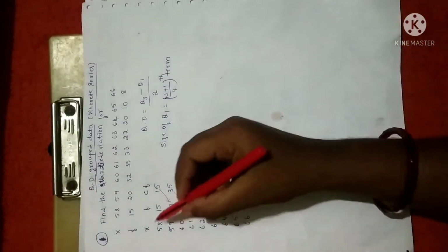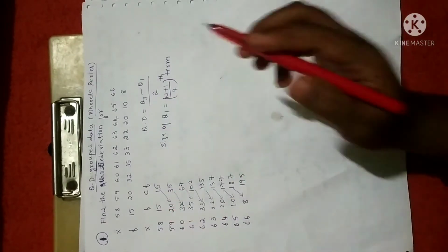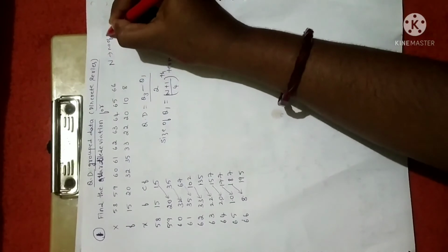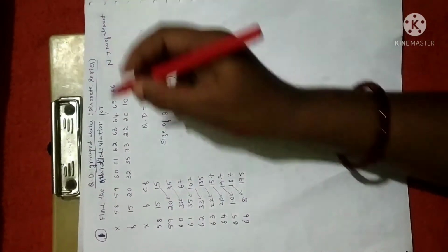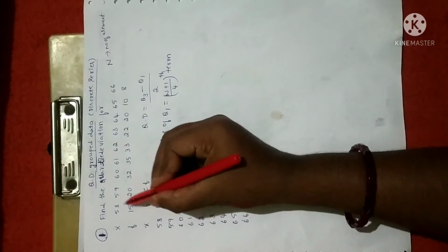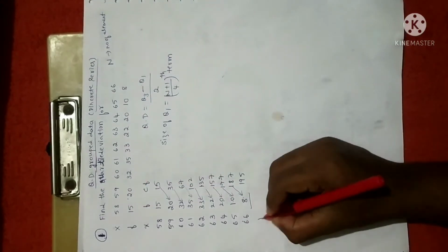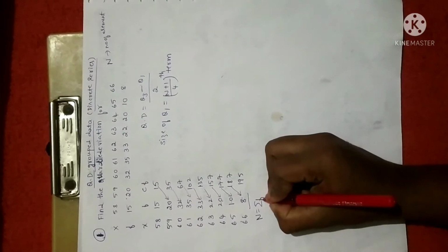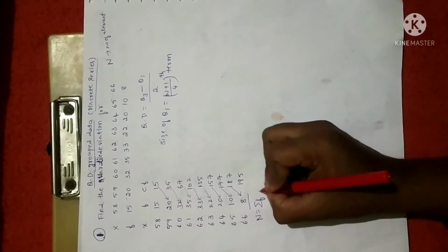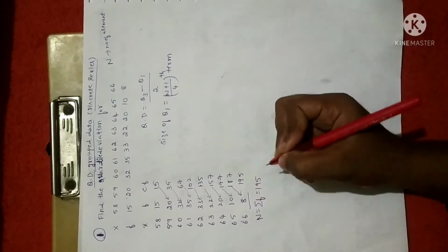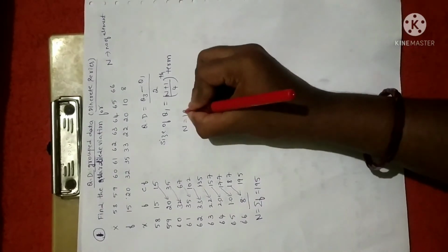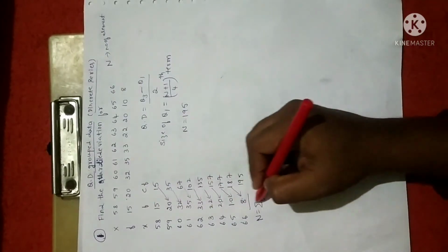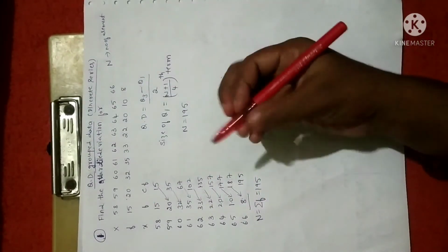Fine. Now let me count the n value. Remember, here is the main thing. n is the number of elements in case of ungrouped data, but when x and f values are given, you have to add the frequencies in all cases of grouped data. So to find n, you add all the frequency values, and you will get 195. So now the n value is 195. It is very important. Most students make a mistake here. For grouped data, n is the sum of the frequencies. For ungrouped data, n is the number of items.